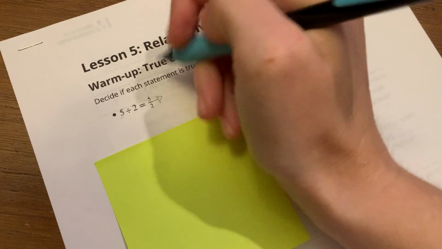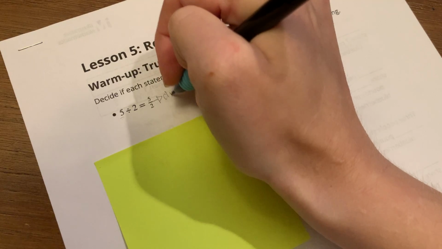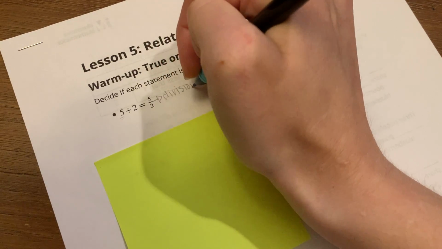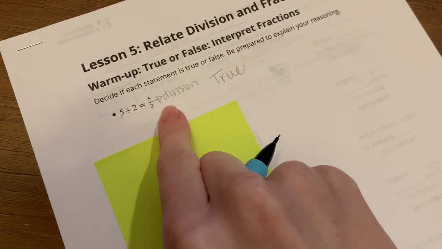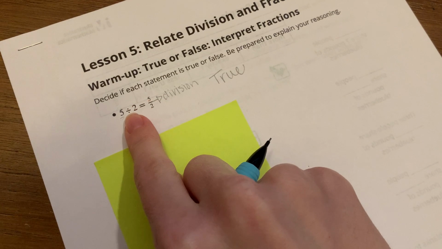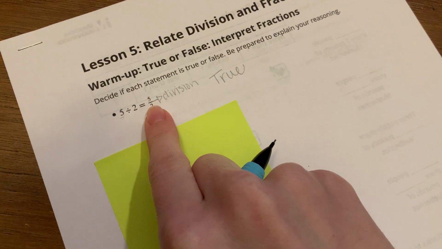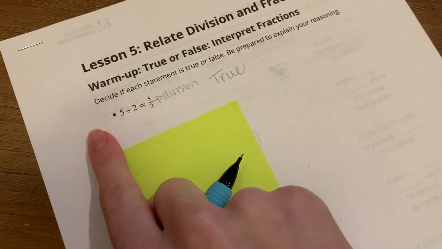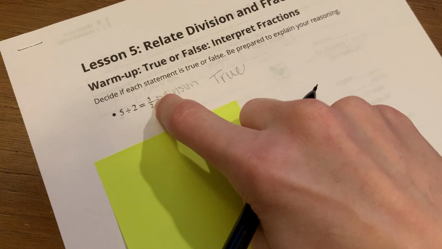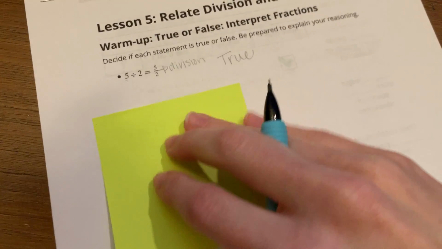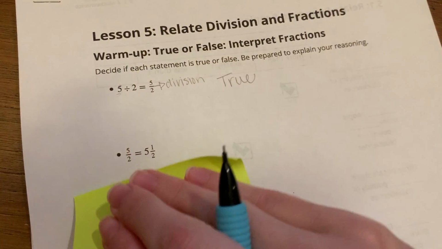This fraction bar equals division. The fraction bar equals division. So this statement is true. These are exactly the same thing. One just has a division symbol and one has a fraction bar. So if I divide 5 into 2 groups, there will be 5 halves in each group. Okay? All right, go ahead and take a look at this next one.